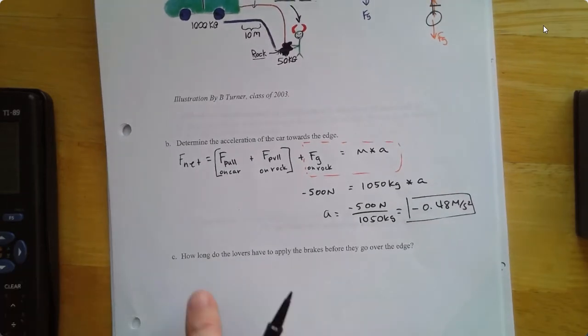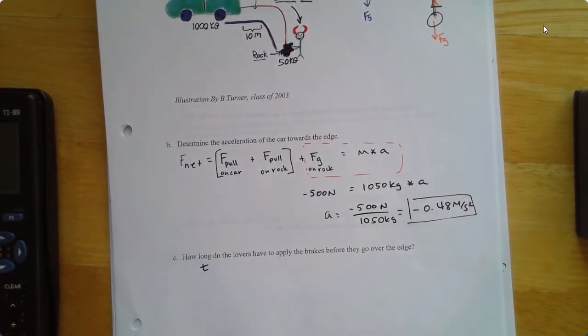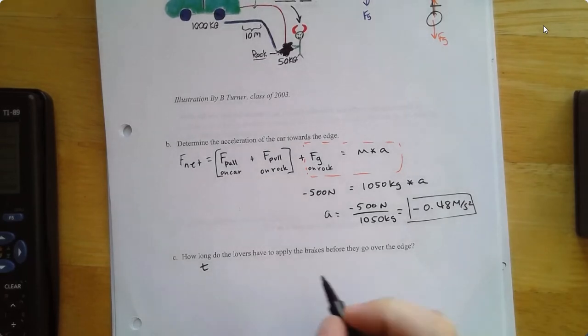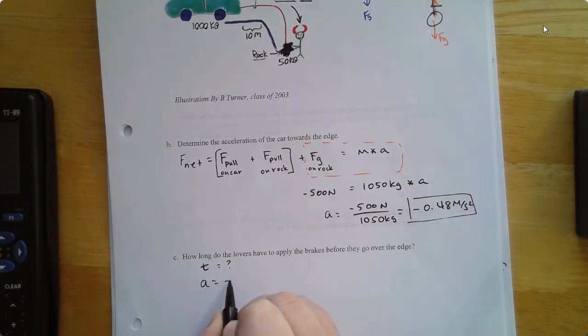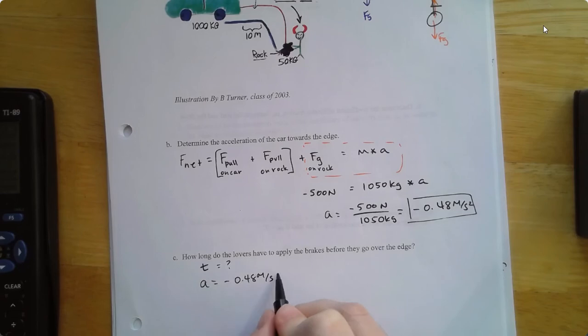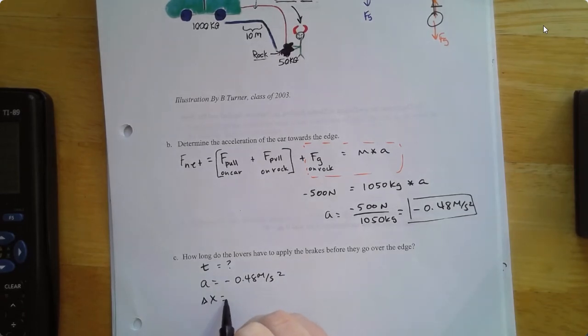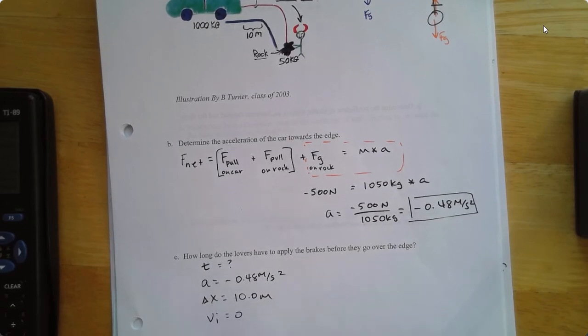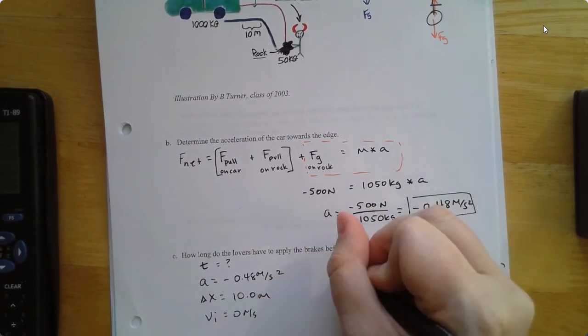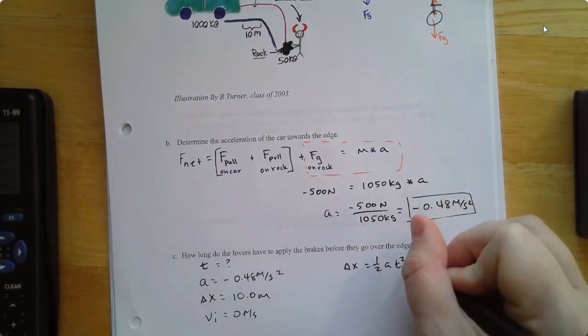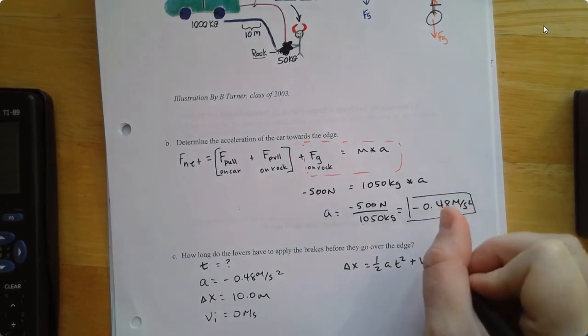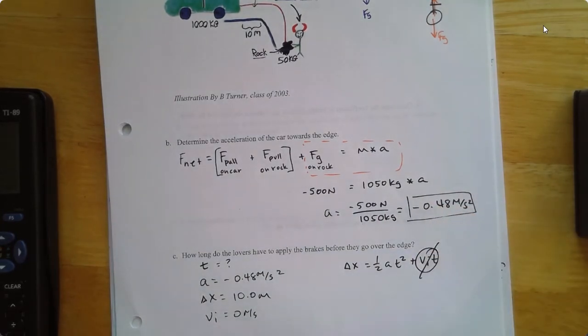Lastly, how long, so we're looking for a time, do the people in the car have to apply the brakes before they go over the edge? So what we're trying to find is the time. We know that the acceleration is 0.48 meters per second squared. We know the distance that they're going to travel is 10 meters. We know that their initial velocity is 0. So again, we're going to use that same equation. Our displacement is equal to 1/2 times acceleration times time squared plus initial velocity times time. Since our initial velocity is 0, we don't need to worry about that one.